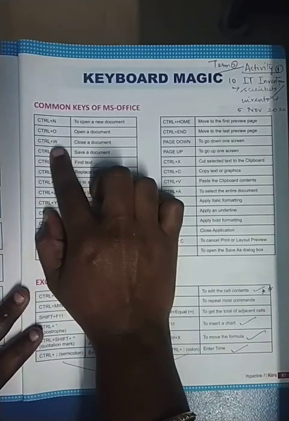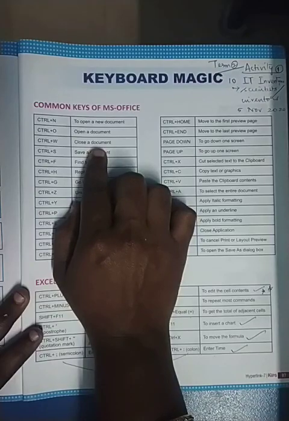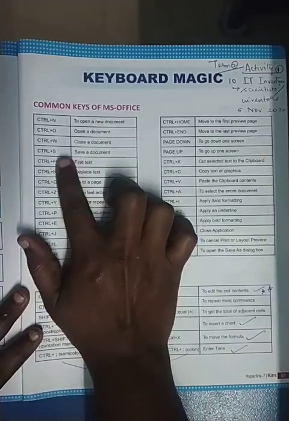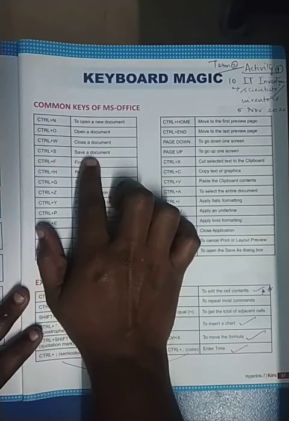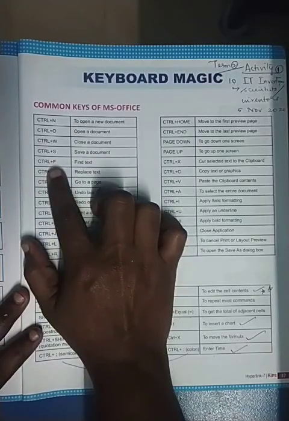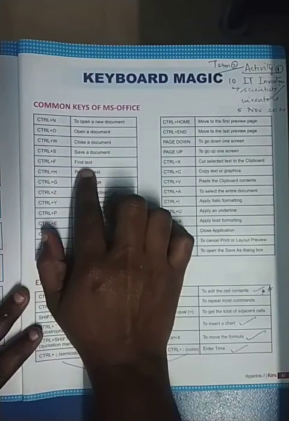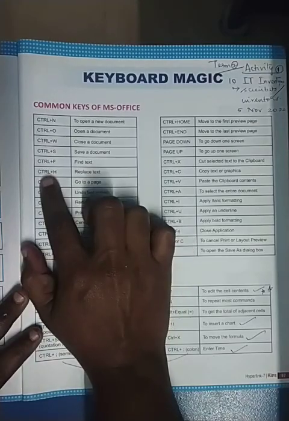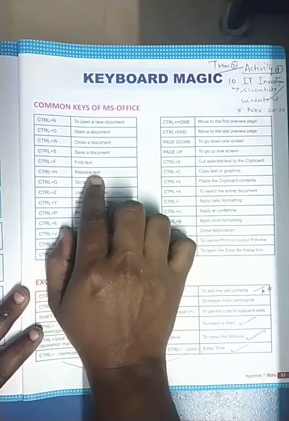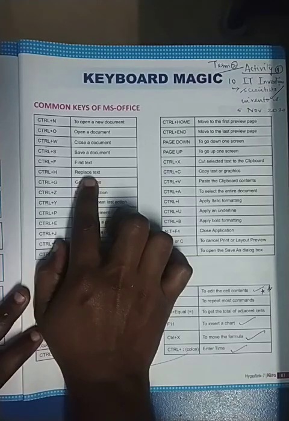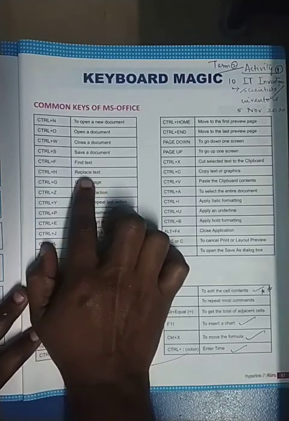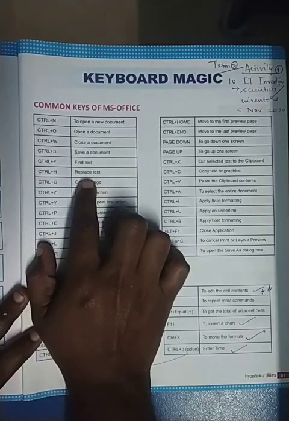Okay. Then Ctrl+W will be to close the document. So once you open, you can close. Then Ctrl+S, that is a very, very important command, which is mainly to save the document. Then Ctrl+F to find a text in a given document, you have to find some text. Ctrl+H, that is to replace a text. Replace means you want to change. Okay, say I want to change F to H, or I want to change L to M, something like that. So if you want to replace, you can find the text and you can replace.